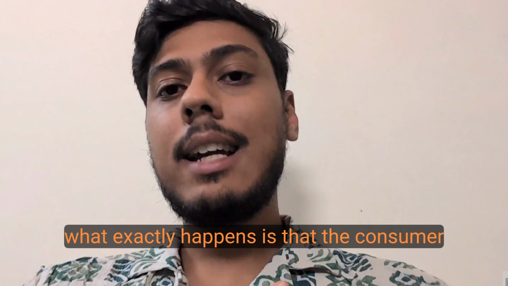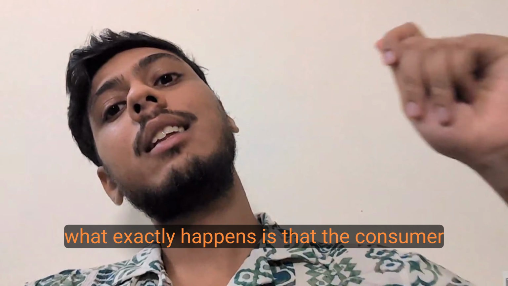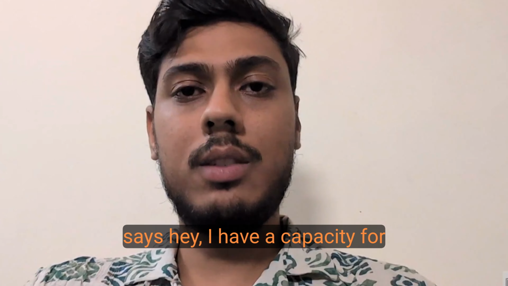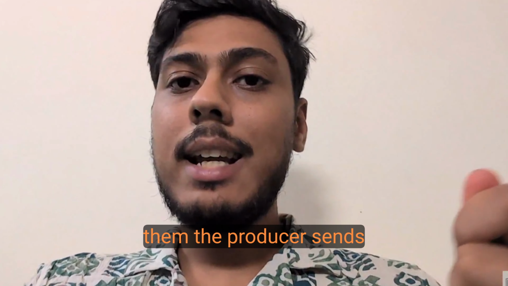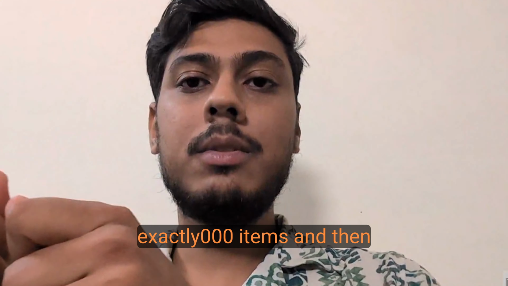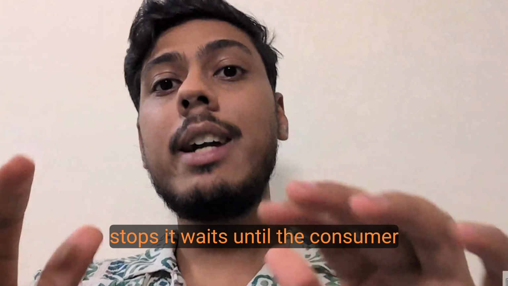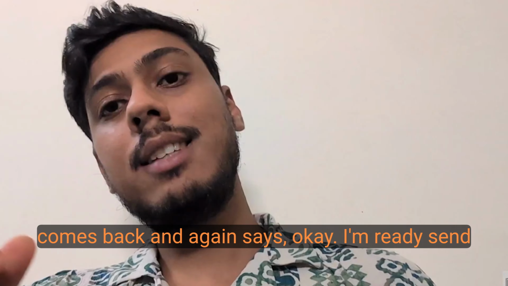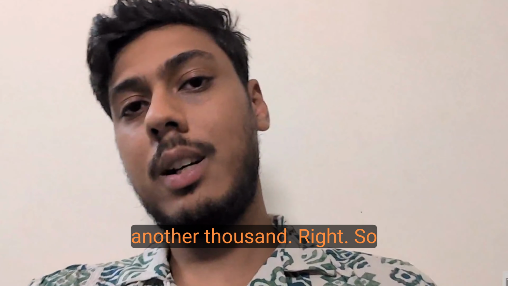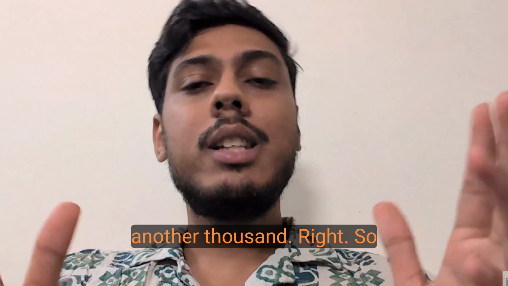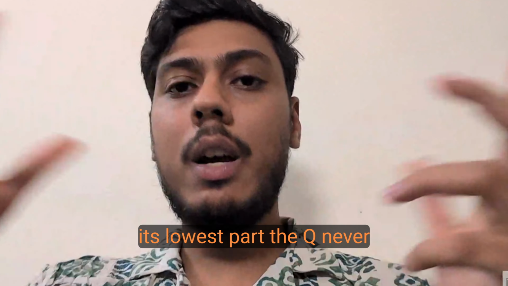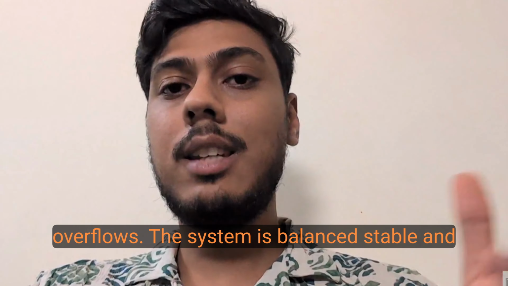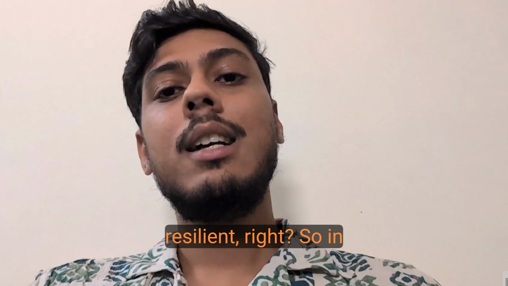In this model, what exactly happens is that the consumer actively requests data. It says, hey, I have capacity for 1,000 items, send them. The producer sends exactly 1,000 items and then stops. It waits until the consumer comes back and again says, okay, I'm ready, send another 1,000, right? So this way, the system's pace is now set by its slowest part. The queue never overflows. The system is balanced, stable, and resilient, right?